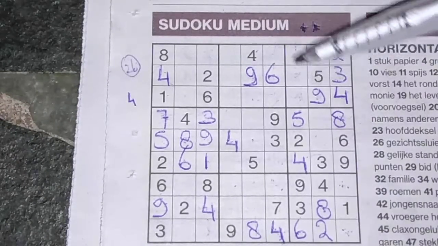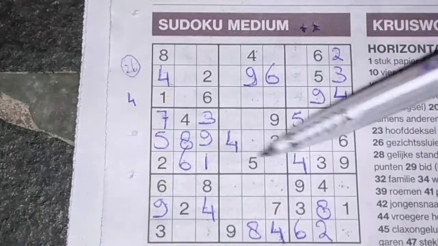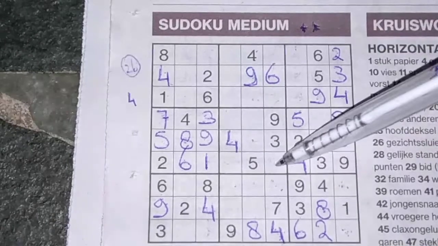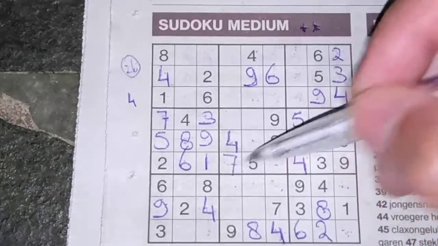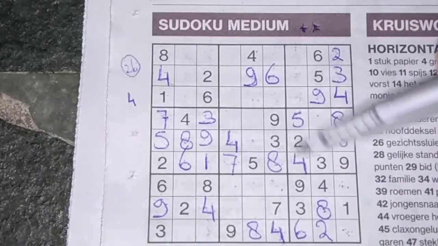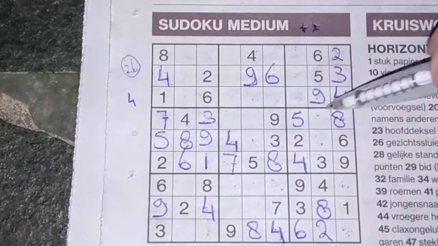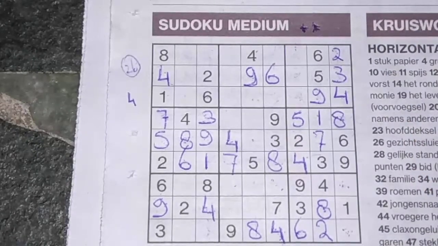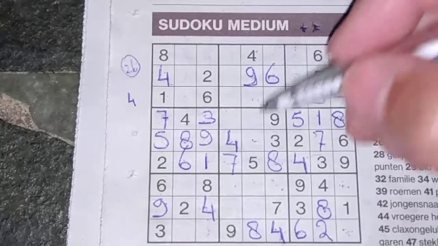Then 2 numbers left in this row for the numbers 7 and 8. 7 and 8 are missing. We see here 7, no 7 there. 7 should be here and the 8 goes there. 2 numbers left in this big square for the numbers 7 and 1. We have a 7 there, so no 7 there. 7 should be here and the 1 goes there. 1 number left in the middle row for the number 1.